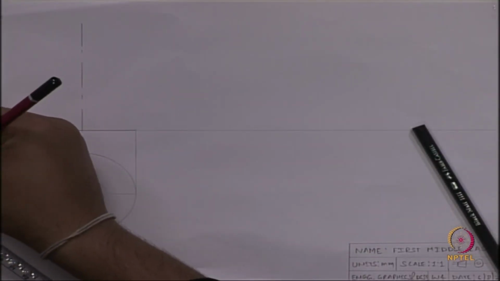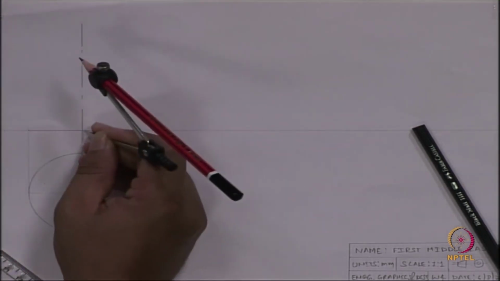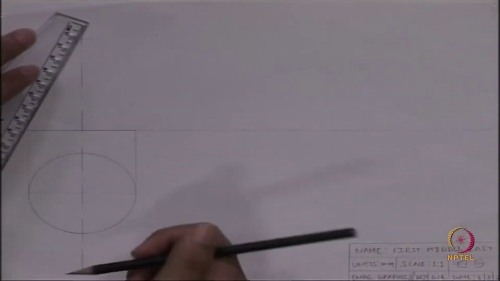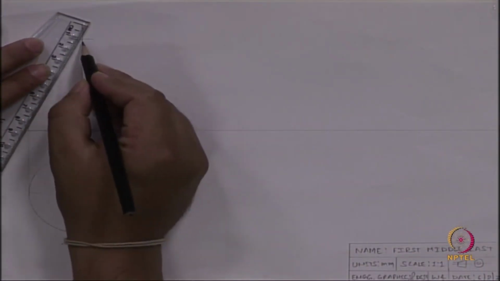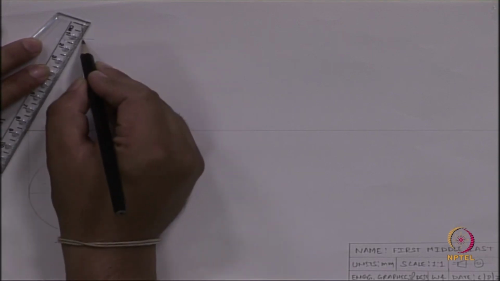Now, taking an arc of 70 mm, we will make an arc of radius 70 mm and we will join this with the base, so that we can get a triangle of 60 mm base and 70 mm height.